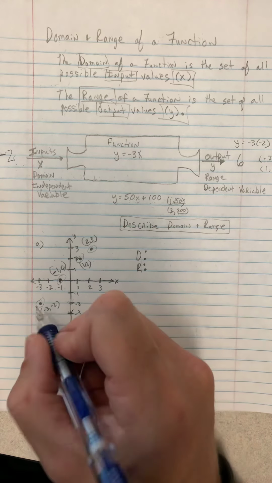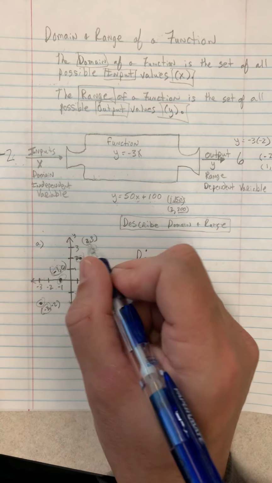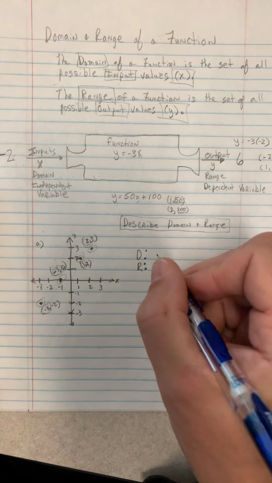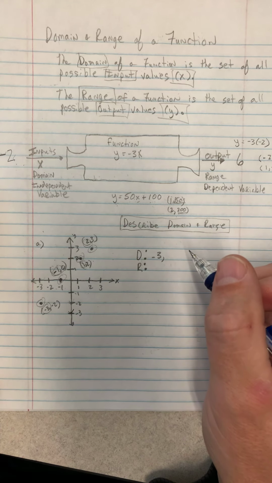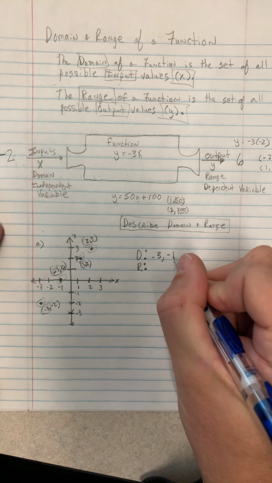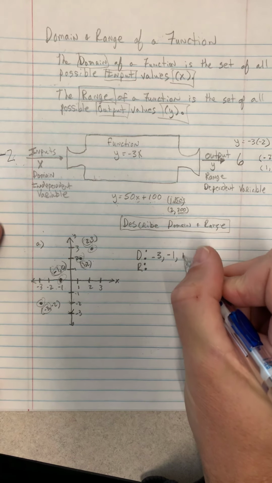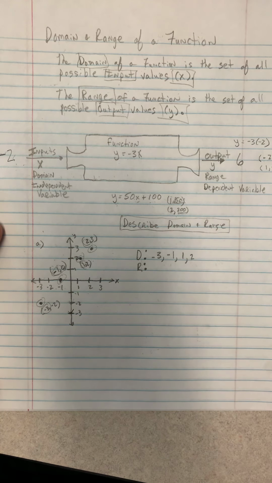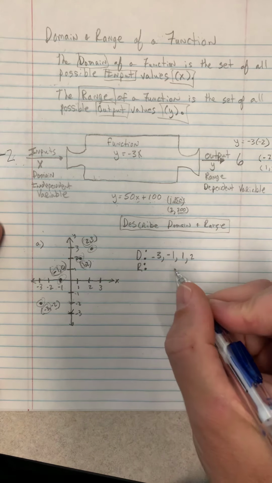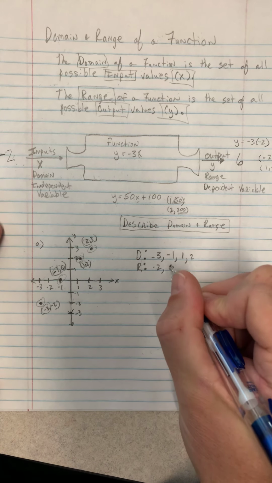Your domain is your x's. Just write them. Got -3 as a value of x as an input. I've got -1. I've got +1, and I've got 2. For my range, I look at my y's. I've got -2. I have 0.